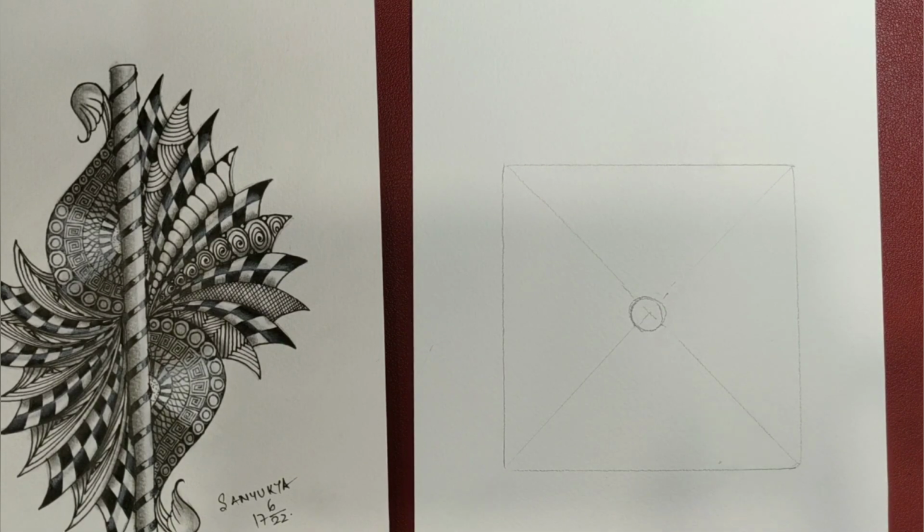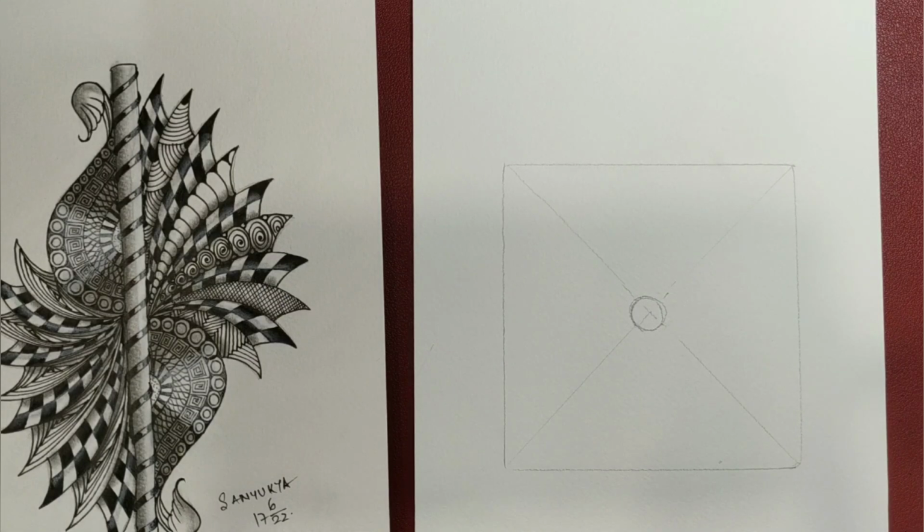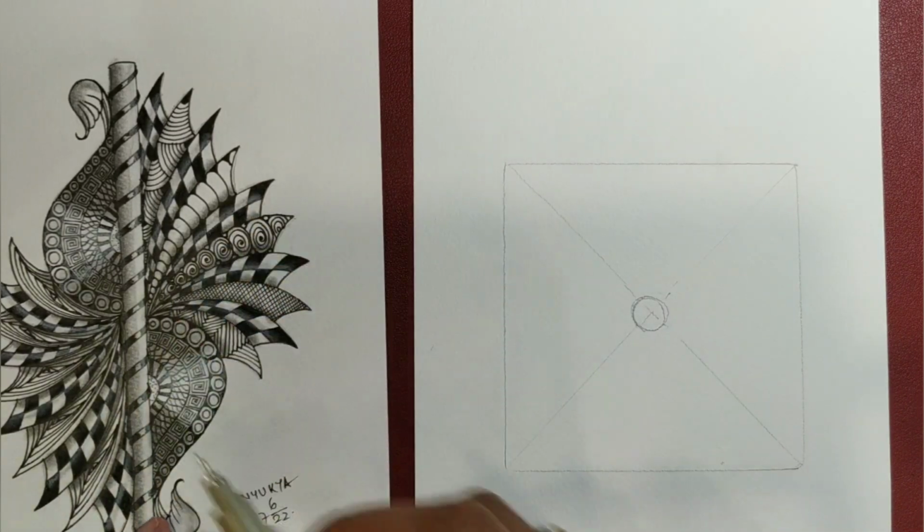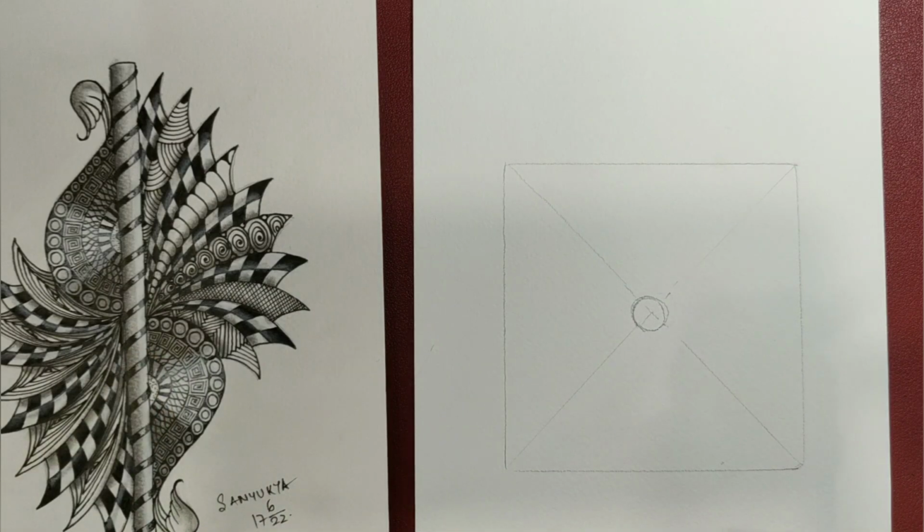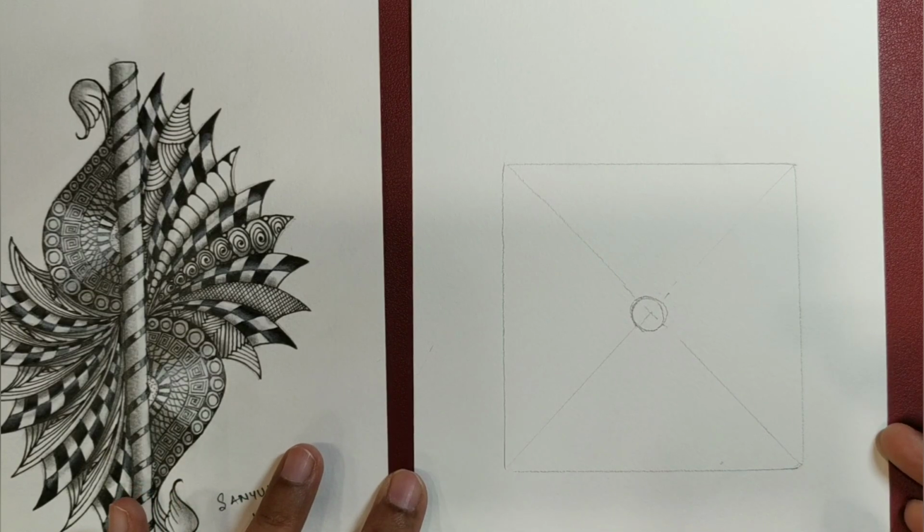The series is on Tangled Motifs: creating beautiful motifs, designs, and arrangements and shapes, and filling them up with beautiful Zentangle patterns and tangles, right? This is what we did in the last session, and today I'm going to do one more. This is a special one because I plan to launch it as a tangle also, and it is a very nice motif to draw. It can be used as a motif or as a standalone tangle.